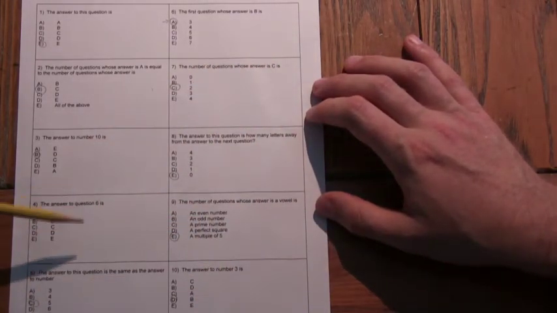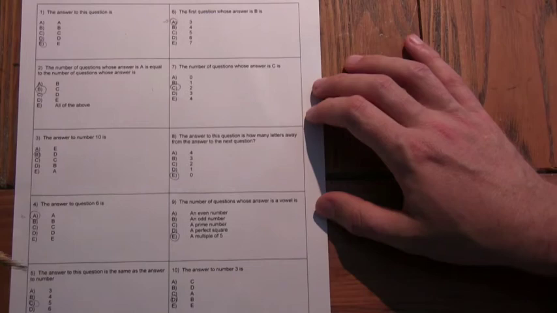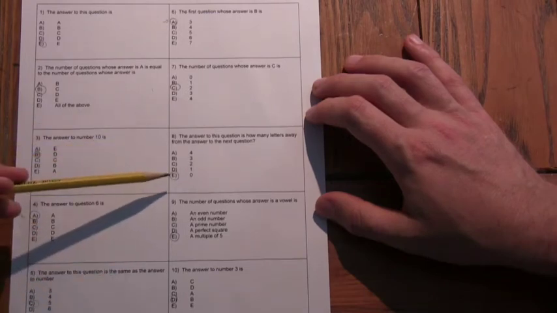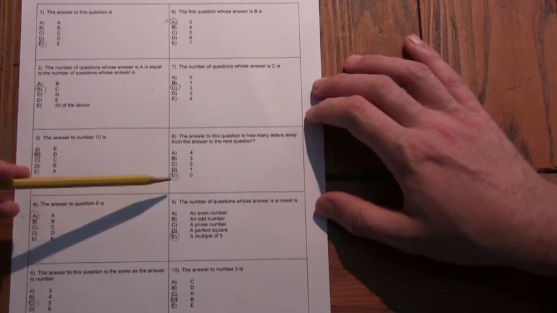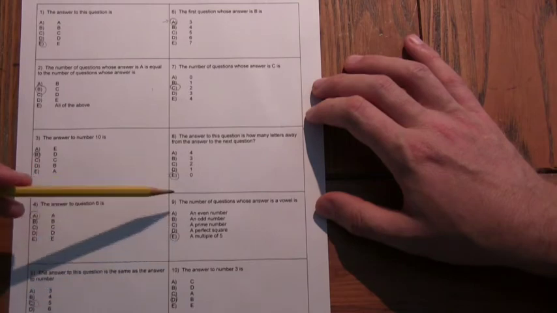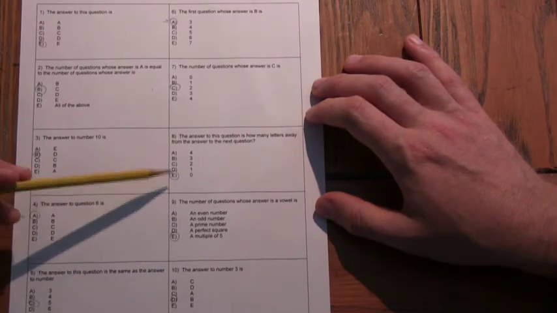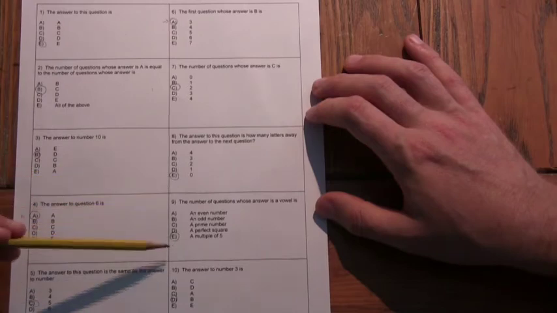Yeah. Okay. And then I looked at 5 next. And then just made it easy for myself. So I just said 5 has the same answer as 5. Oh. So I just chose C. And then I looked at 8. And then I chose E to make it, again, easy. Okay. So the answer to question 9 is 0 letters away from this question's answer, so 9 is also E.